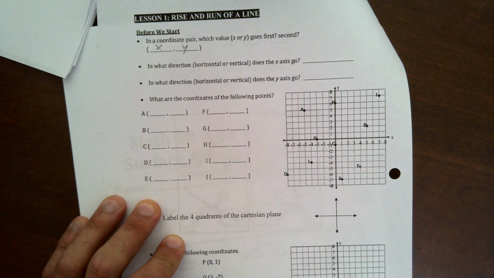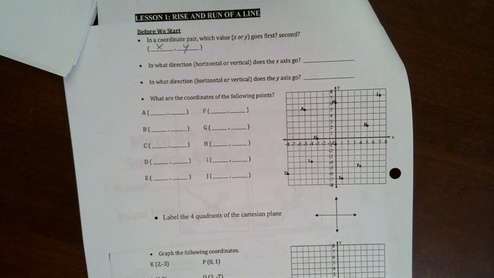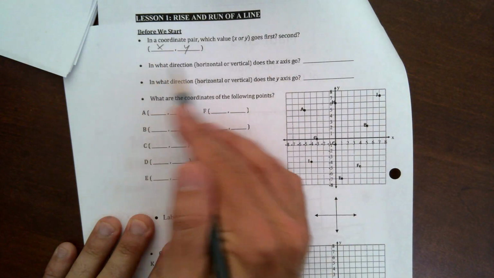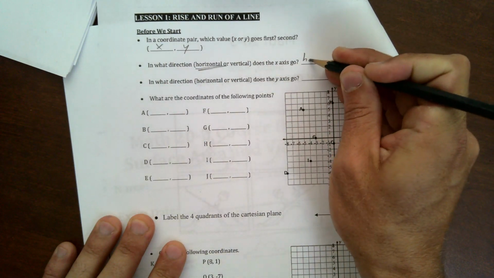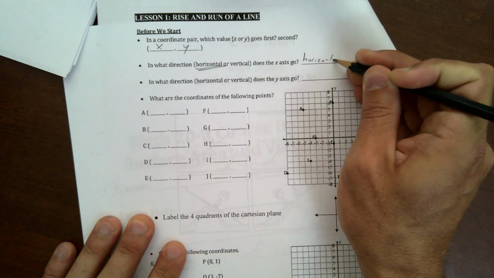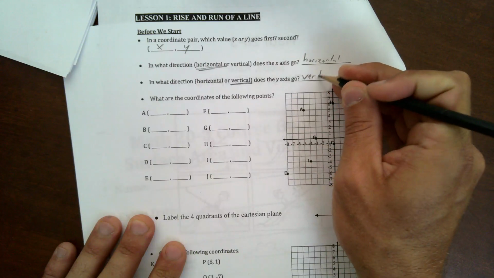Coordinate pairs will always go in alphabetical order. So if you end up in 3 dimensions, where you have X, Y, and then Z coming out of the paper, it'll be then X, then Y, then Z. And maybe there's 4 dimensions we can't conceptualize, then we would still have alphabetical order. Don't worry about that till you're in your 3rd year of university calculus, so that should be fine. Okay, what direction, horizontal, vertical, does X go? Horizontal. And that leaves Y to go vertical.